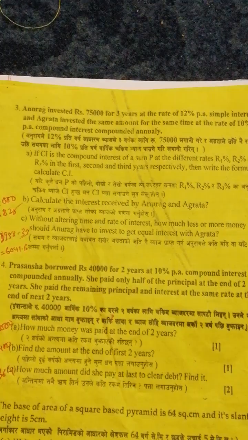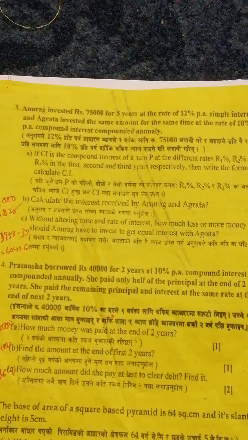Anurag is investing 75,000 in simple interest, and Agrata 75,000 rupees for compound interest annually. Now the first question is, if CI is the compound interest of sum P at the different rates R1, R2 and R3% in the first, second and third years respectively, then write the formula to calculate compound interest. We have to write the formula for compound interest when the rate of interest changes every year.